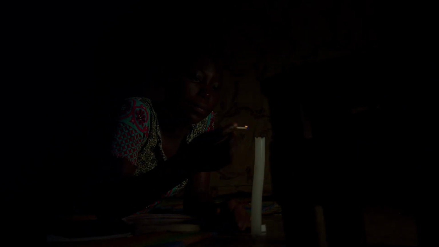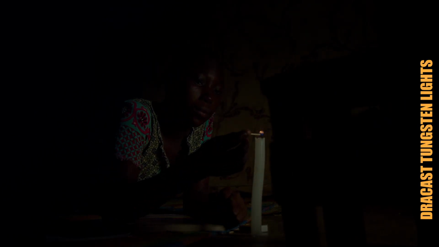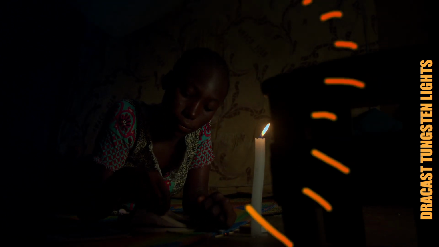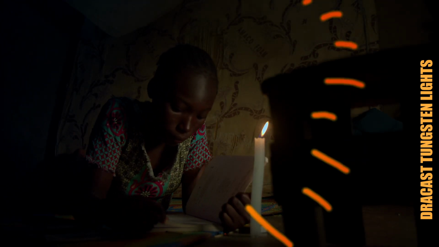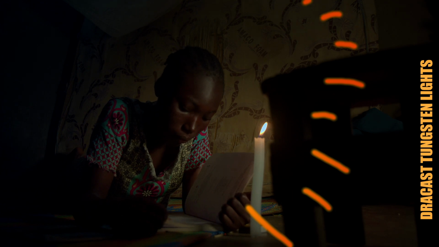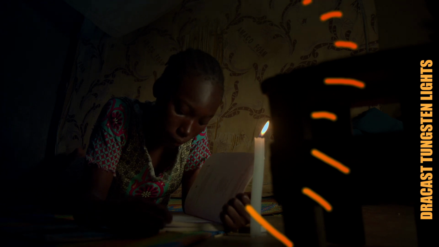Look at the shot of this little girl lighting a candle to read. With the extra tungsten lights I used on this shot, you would believe that the match and the candle are lighting her face. In reality, it isn't powerful enough to really illuminate the subject's face. But by including a visible light source, we can make it look much brighter than in real life.